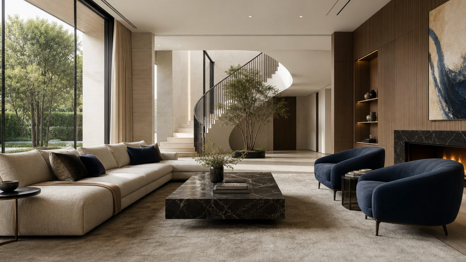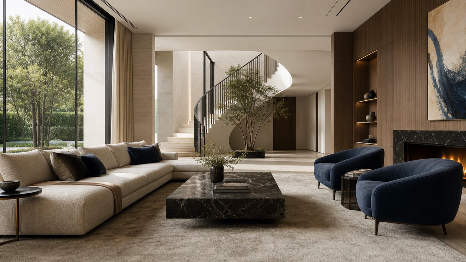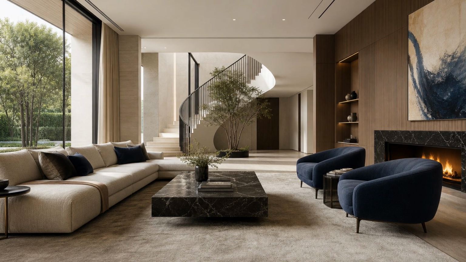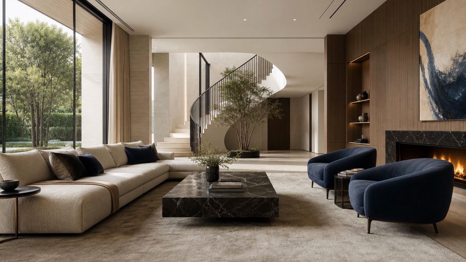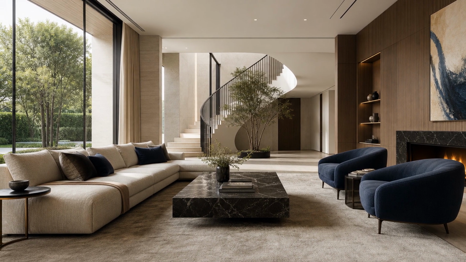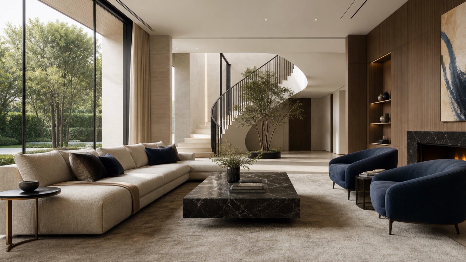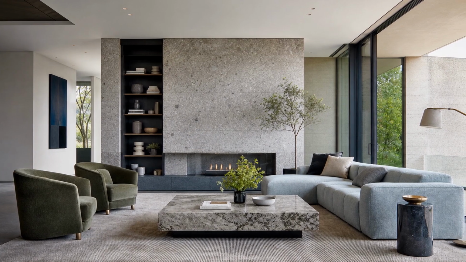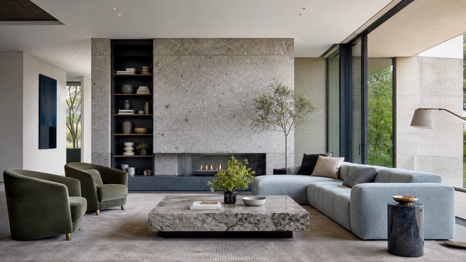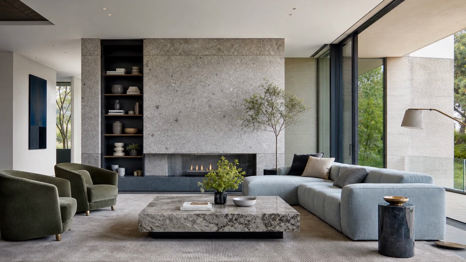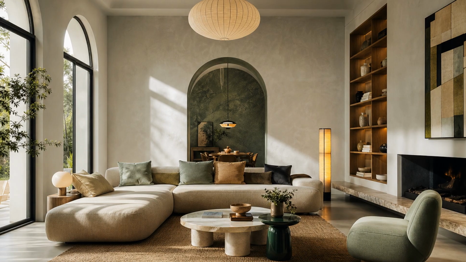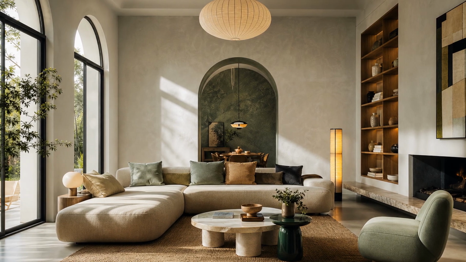But black is not automatically sophisticated. Used randomly, it becomes a collection of dark spots. Used deliberately, it connects the composition. We will look at where black works, how much is enough, and why the strongest result usually uses less than expected. Begin with elements that already frame the room.